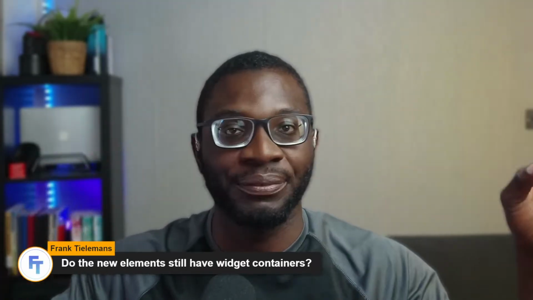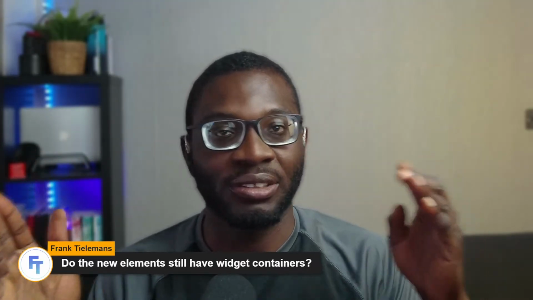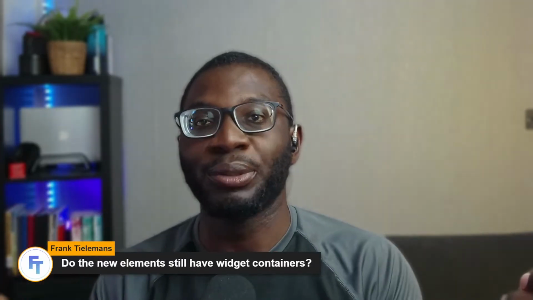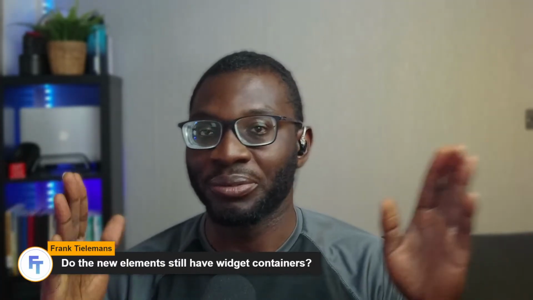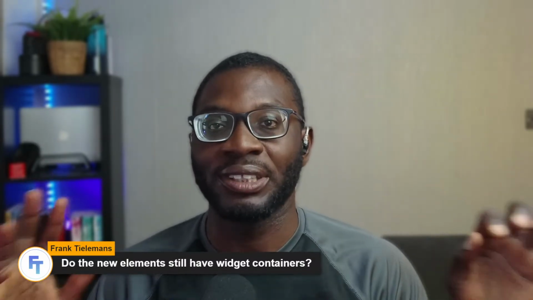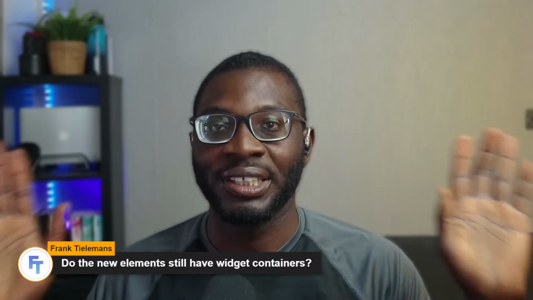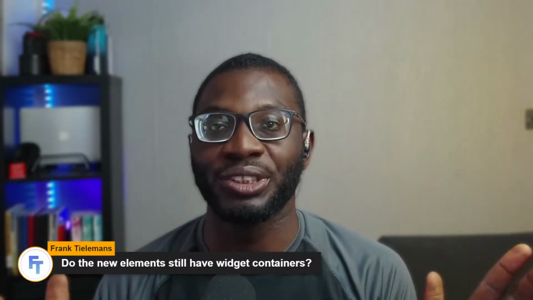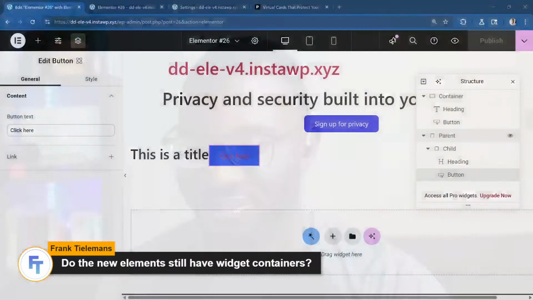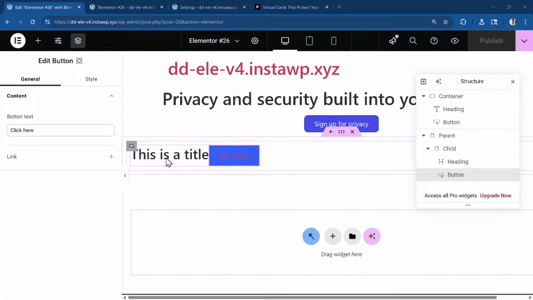It doesn't return any div, any Elementor widget container, or any of those class names. Previously, they were adding wrapper divs, but now there are no wrapper divs and no inner child divs. The element you put in is exactly what you get out.